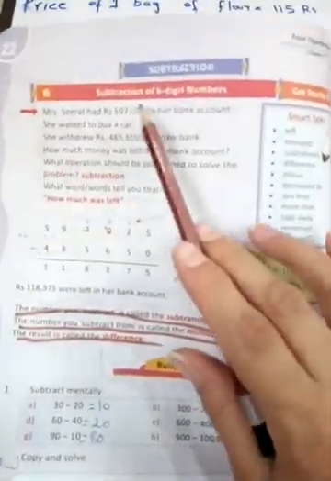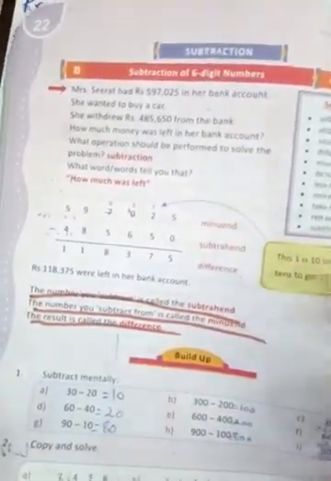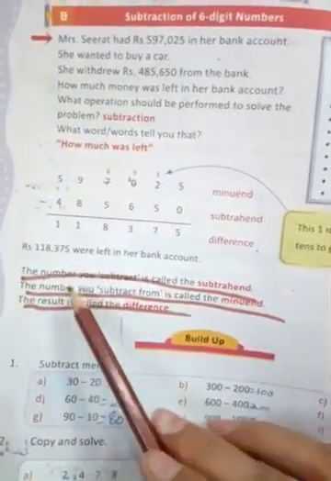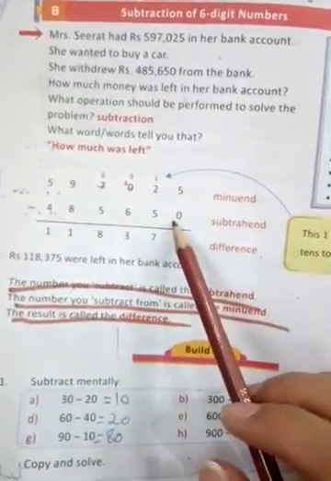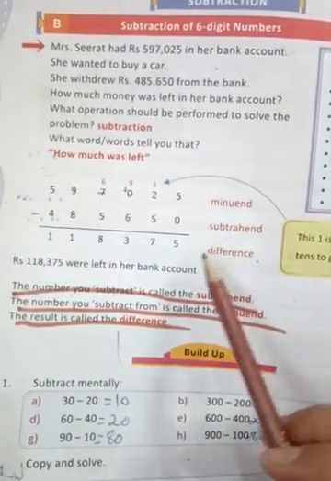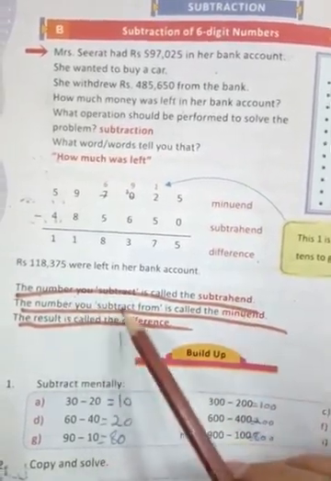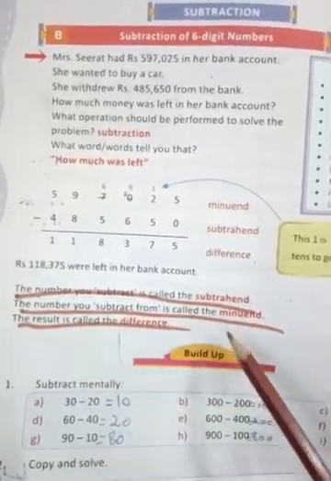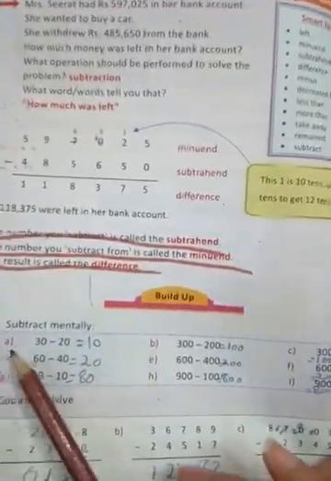Subtraction is our new topic. Subtraction of 6-digit numbers. I had already given you this as my first week task, but I am just going to explain it to you quickly. Just underline those three lines. We know very well that the number from which we are going to subtract another number is called the minuend, and the number which is being subtracted is called the subtrahend, and our answer here is the difference. Underline those three lines.